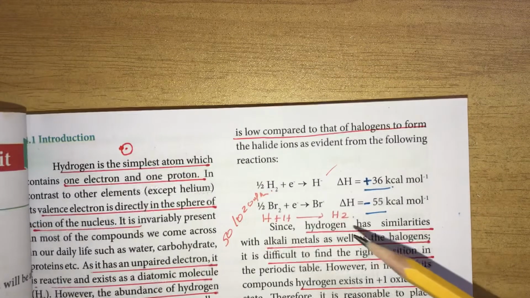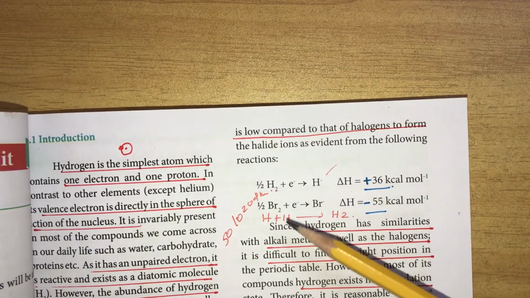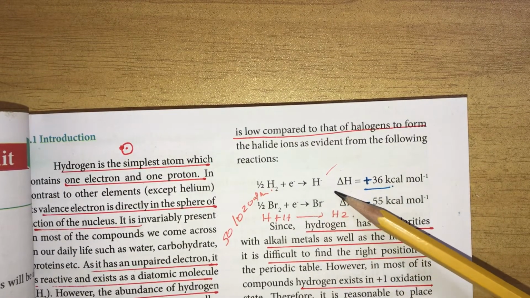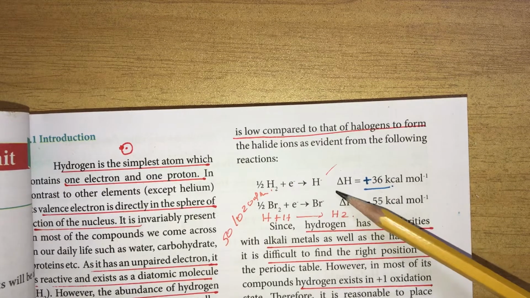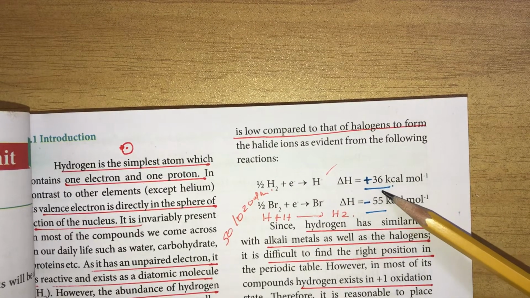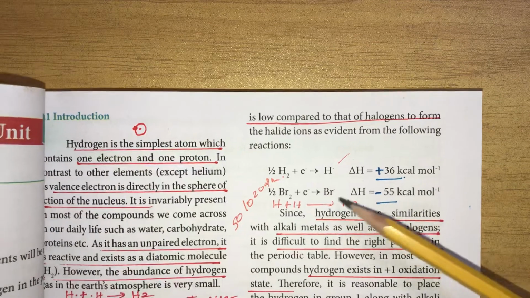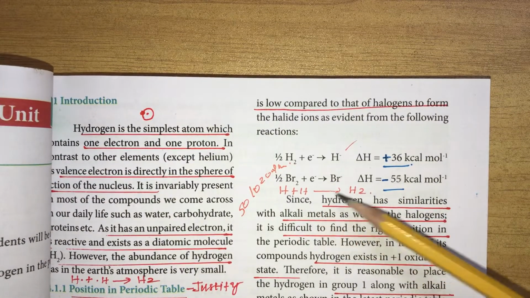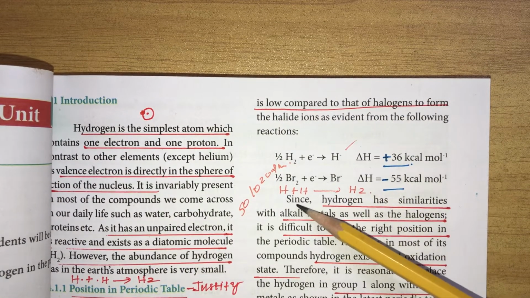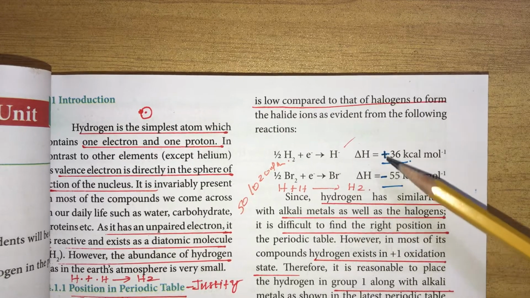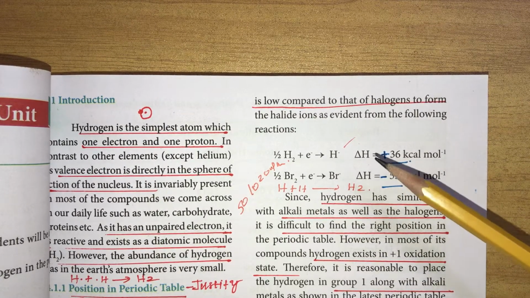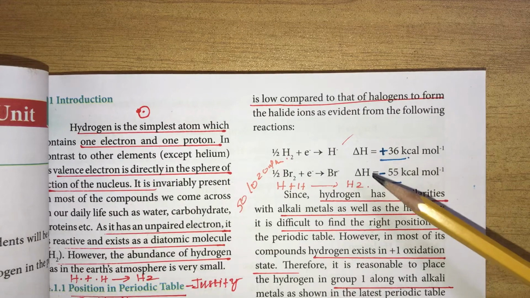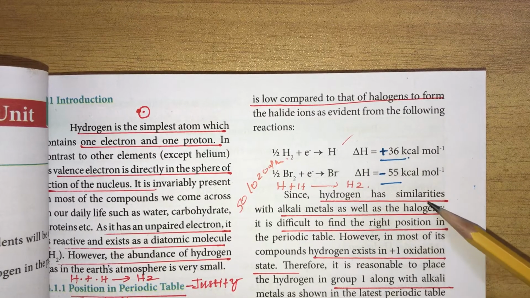That we can infer from this value. For example, hydrogen accepts an electron and forms hydride ion. It is an endothermic reaction of 36 kilocalories per mole. But in the case of halogen, it is an exothermic reaction. It accepts an electron forming bromide ion. From this we can infer that the electron affinity of hydrogen is much less than that of halogen.